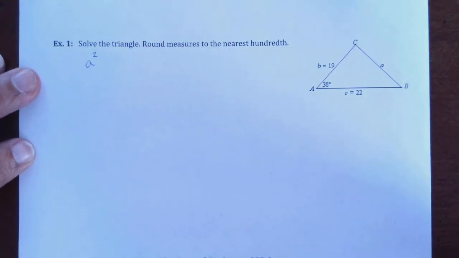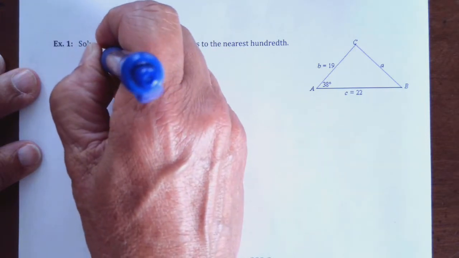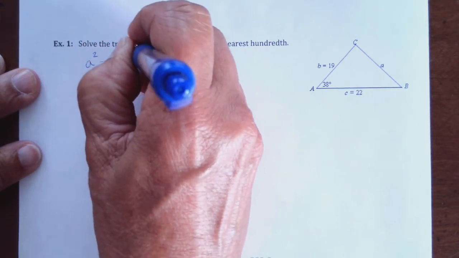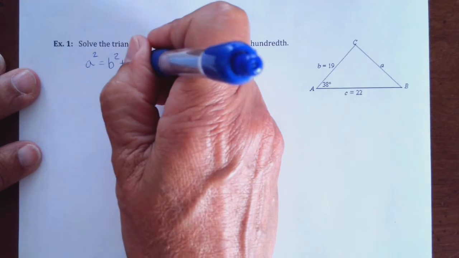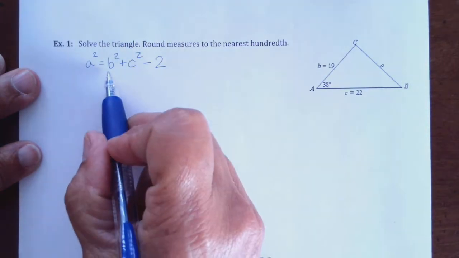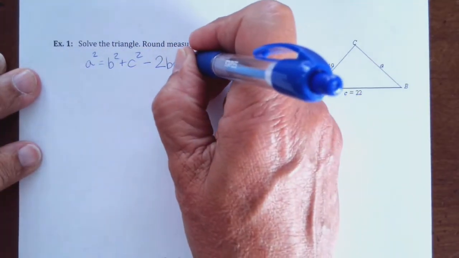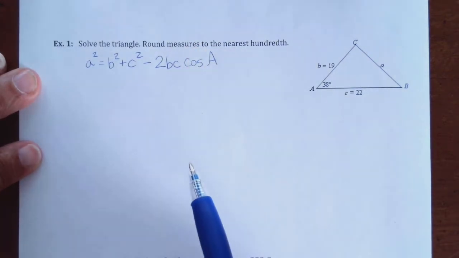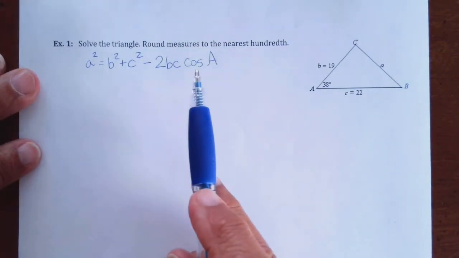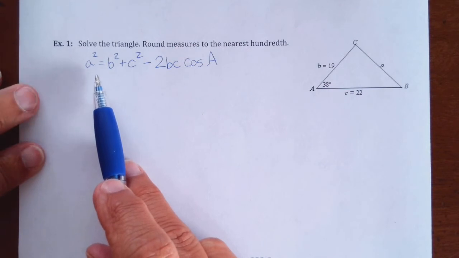So let's try to learn it as we go. Whatever you put here, the other two sides will be on the right, and you always add those. So A squared equals B squared plus C squared. Then you always subtract 2 times these two values, so 2 times BC, and then you multiply that times the cosine of the angle A. Okay, so not a hard formula, it just depends on what you're looking for. That's how you know which of the three to start with.